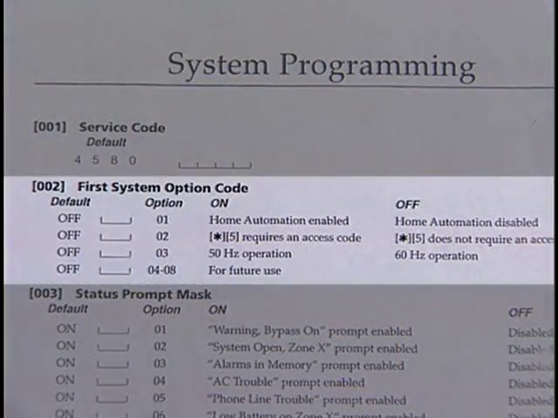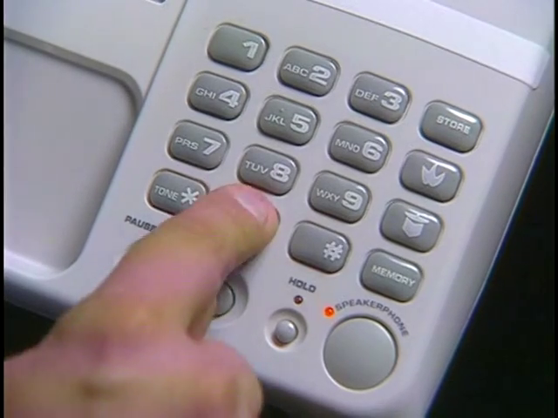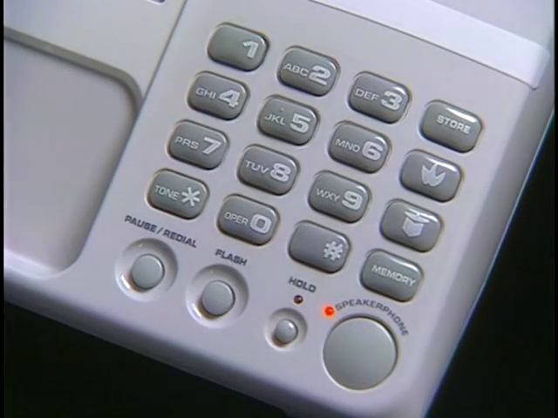Section 002 is a toggle option section. Enter section 002 and the Escort announces the section number, then announces which options are on. All options are off. At default, all options in section 002 are off, and the Escort announces this. Option 01 should be enabled if you are using the built-in Powerline control interface. To do this, press 01. The Escort will re-announce the toggle options, now saying that option 01 is on.